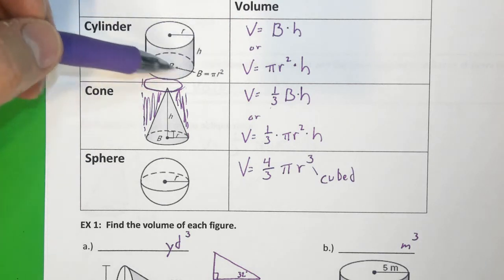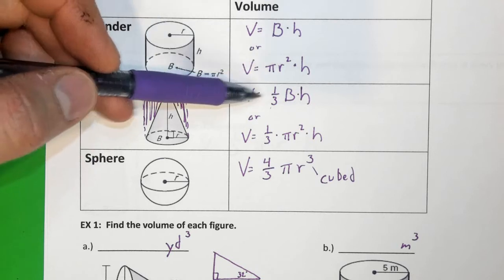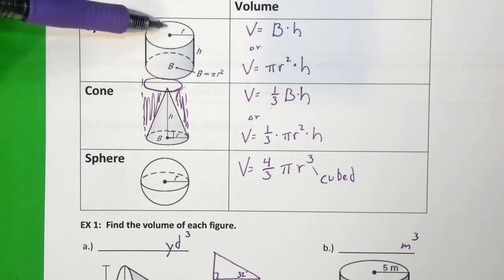If we want to get more specific, because it is a circle, you can get the area of that circle by using pi r squared, and then you'll multiply that by the height to give you the entire volume.